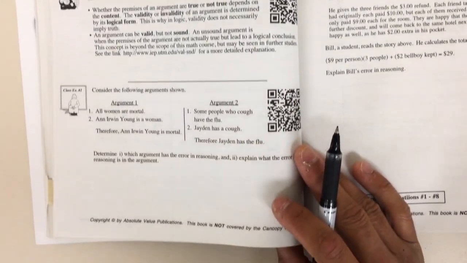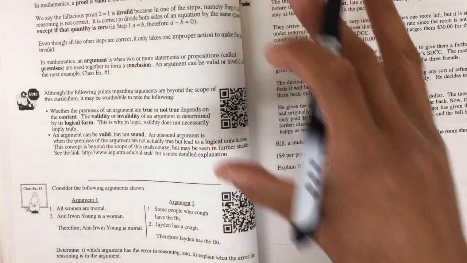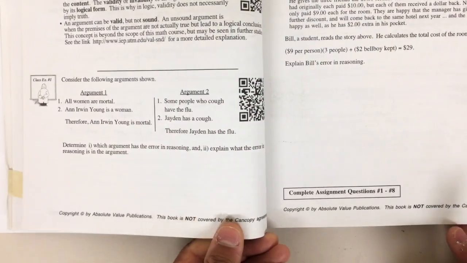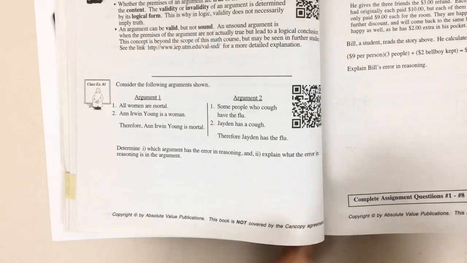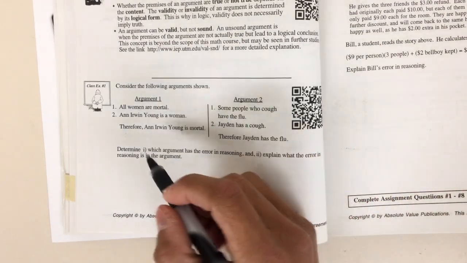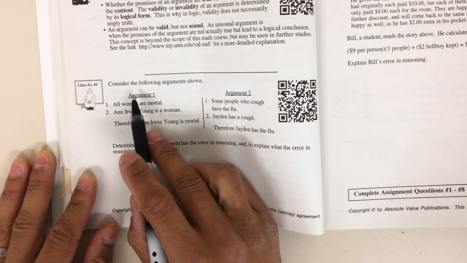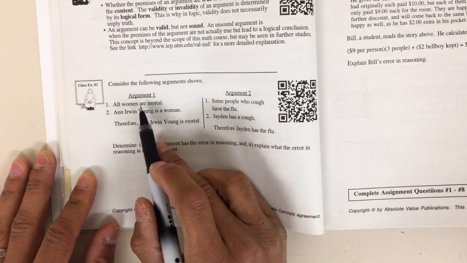So this is going to be a pretty quick video. I would like you guys to read this section by yourselves. But we're going to look at example number 1, and I'll leave the rest for you guys. In example number 1, consider the following argument shown.